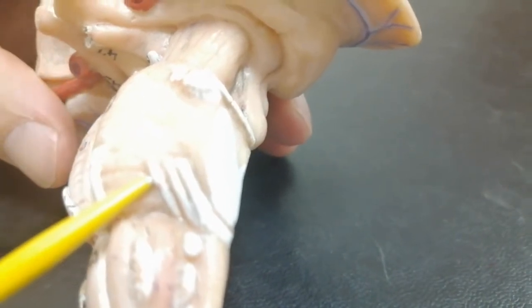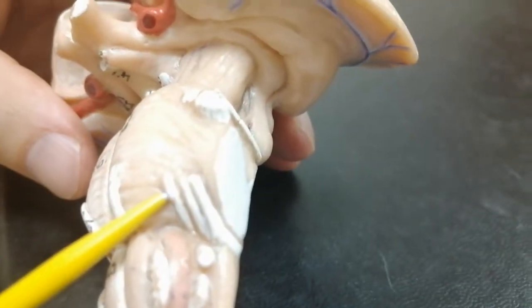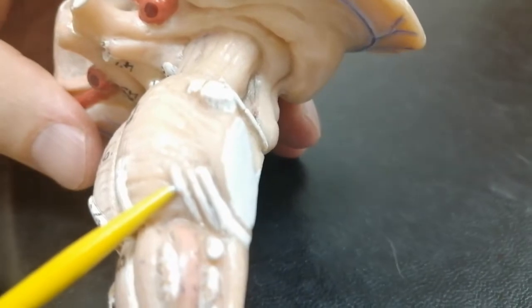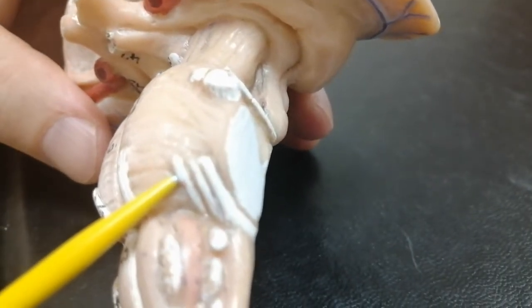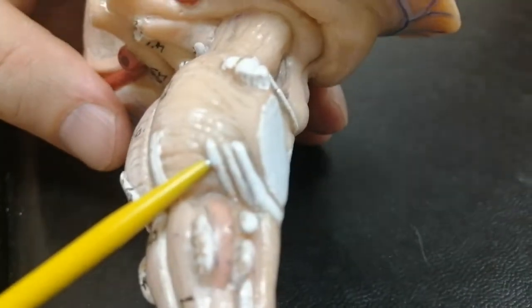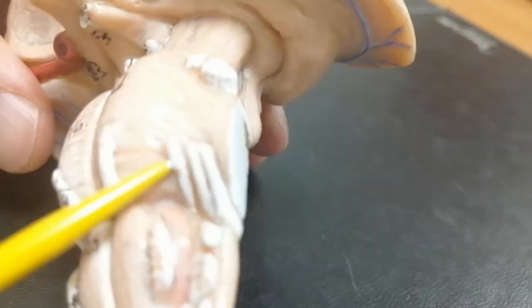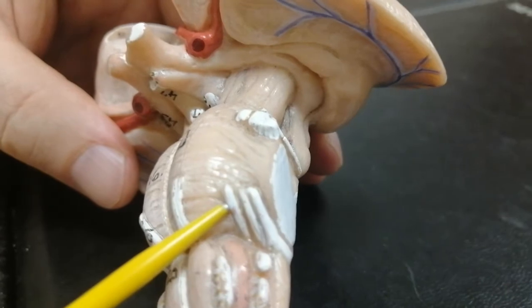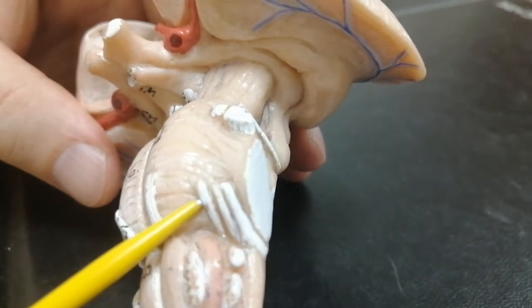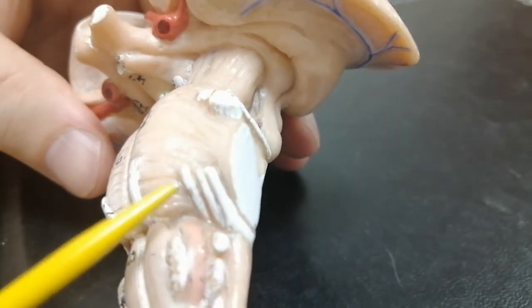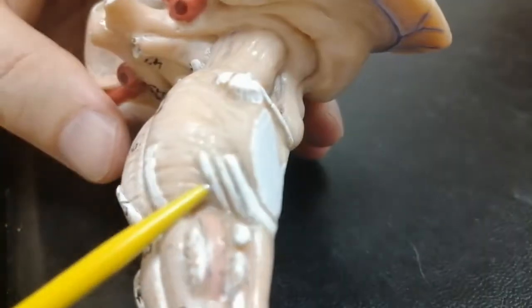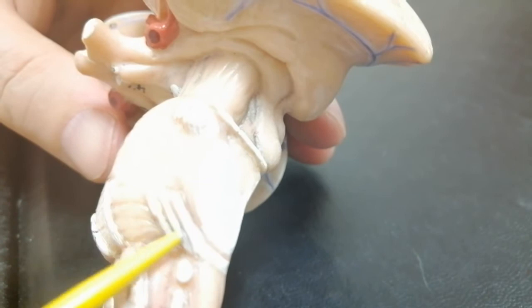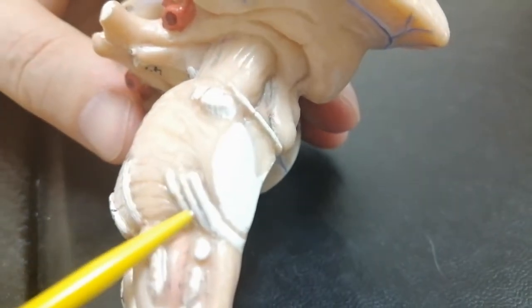And another thing I like to remind you here is that other than SVE fibers, in other words, the SVA, GSA, and GVE fibers form the intermediate nerve. Okay? Now let's talk about the vestibulocochlear nerve.